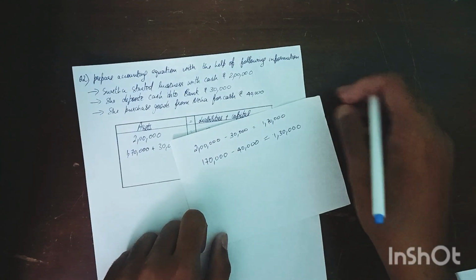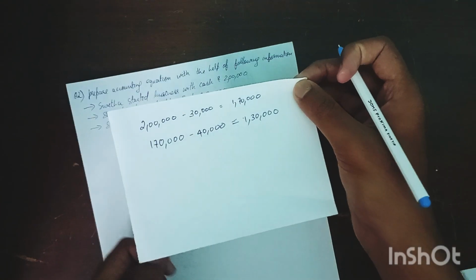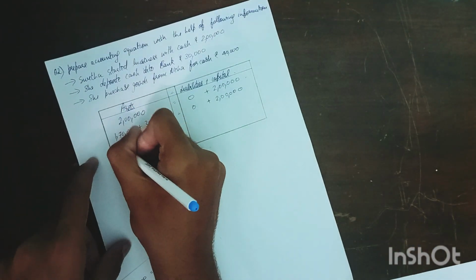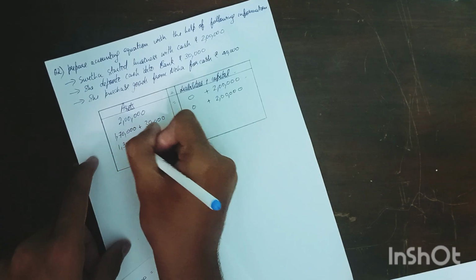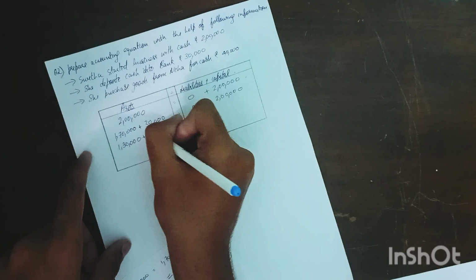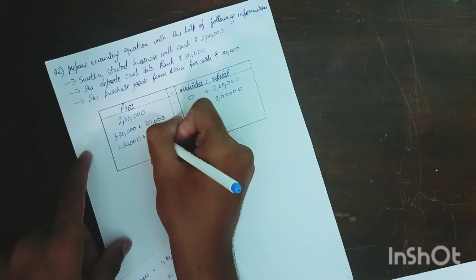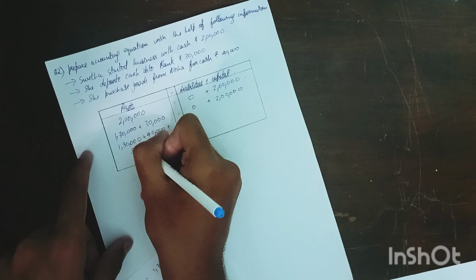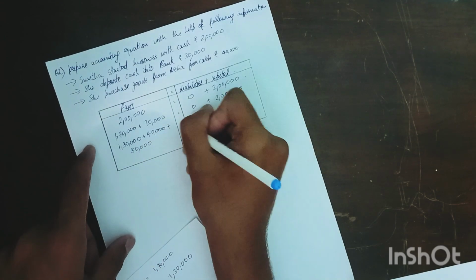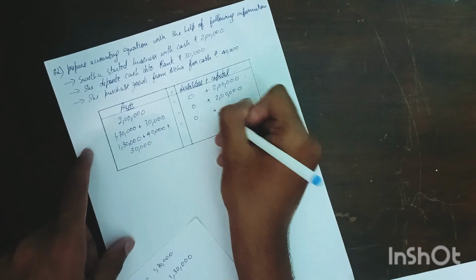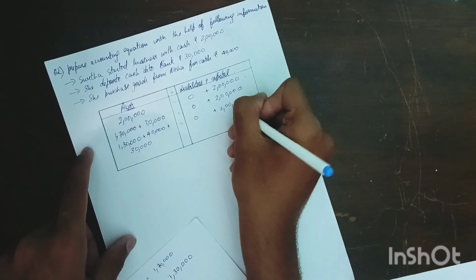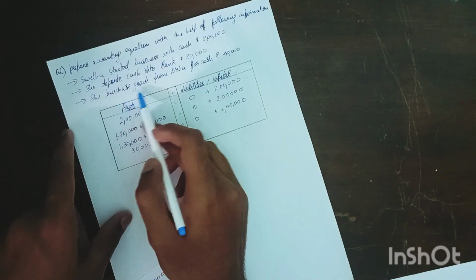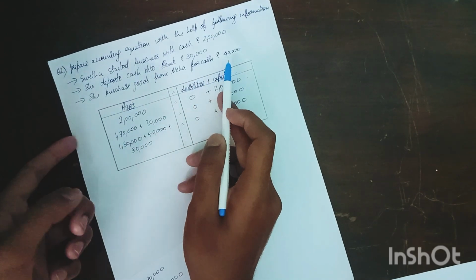So 1,30,000 plus 40,000 plus 30,000 is equal to 0 plus 2 lakh. She purchased goods from Neha for cash 40,000.